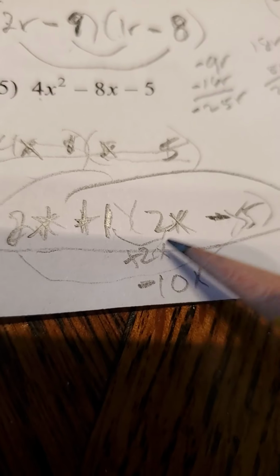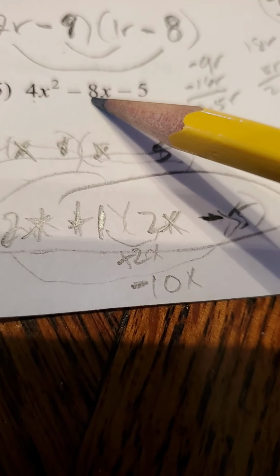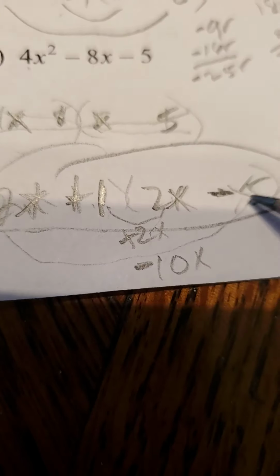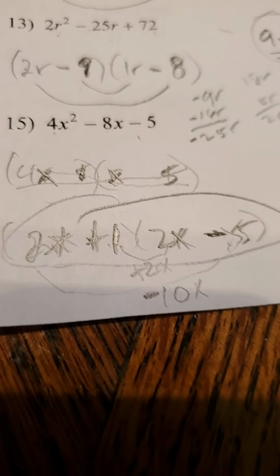Negative 10x and positive 2x is negative 8x. And then positive 1 times negative 5 is a minus 5. Just always FOIL it to check.